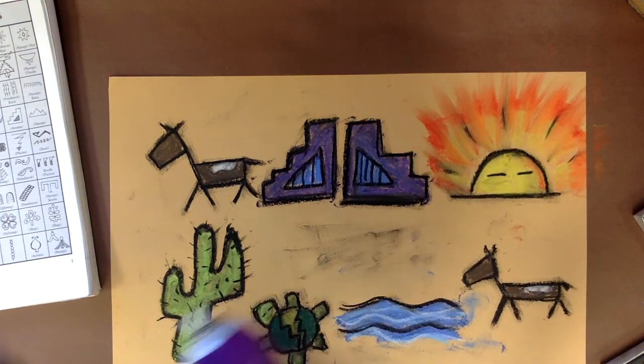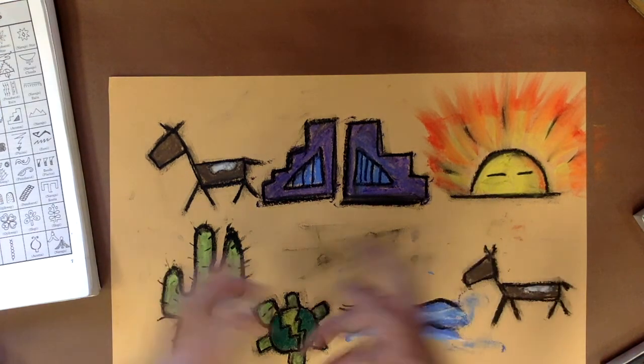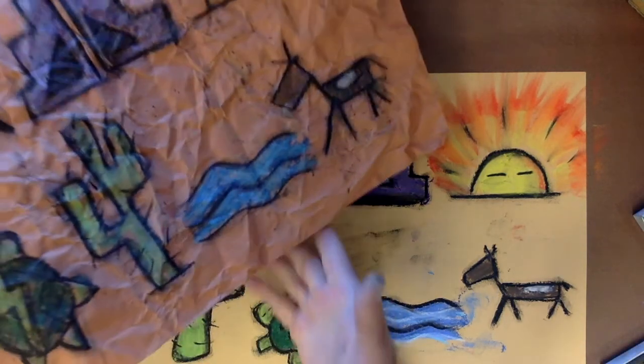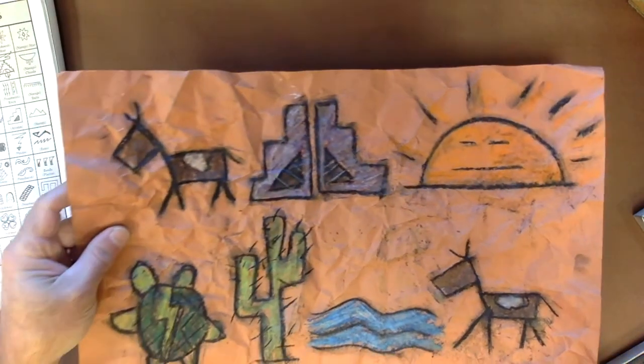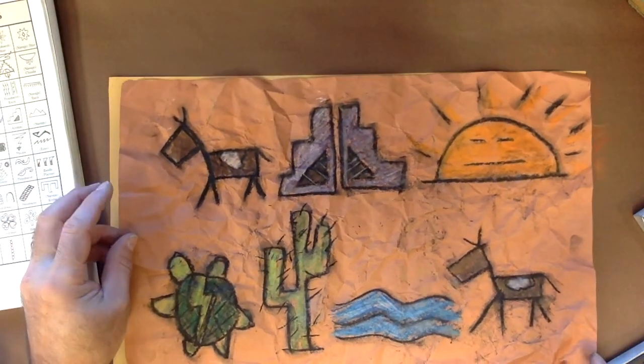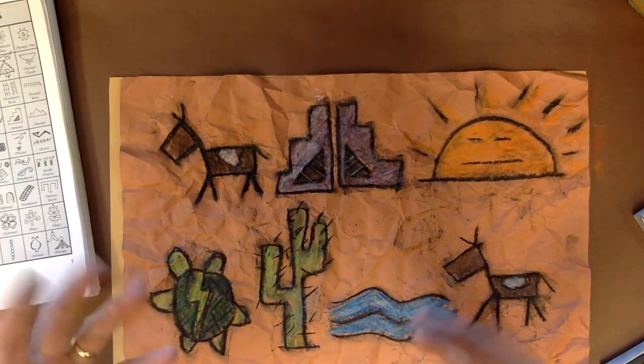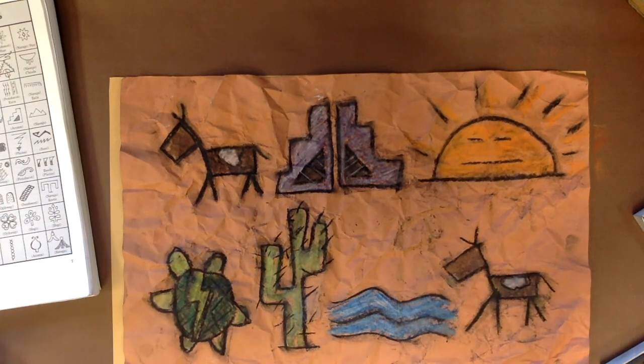Now, after it dries, then what I would do is crunch it up like a big paper wad. So this is what it looks like. Now it's on a slightly different color paper, but it's the same idea. If you crunch it up and uncrunch it, and you can do that maybe once or twice, it gives you this nice wrinkled effect. So if the Native Americans in our area would have done this on a rock wall or cliff or cave, this is a good way to create that effect.